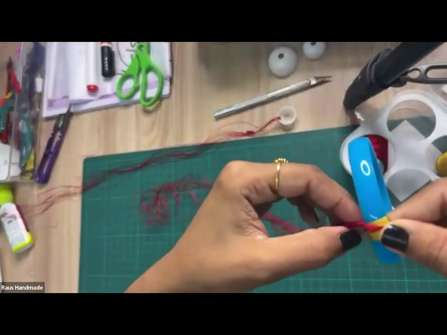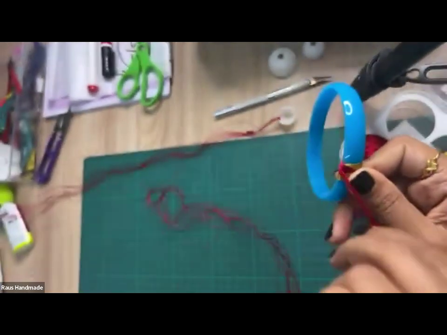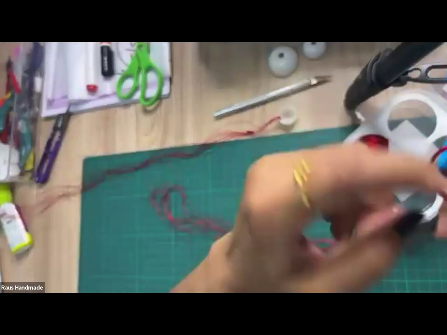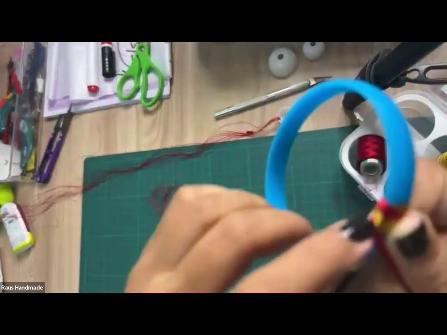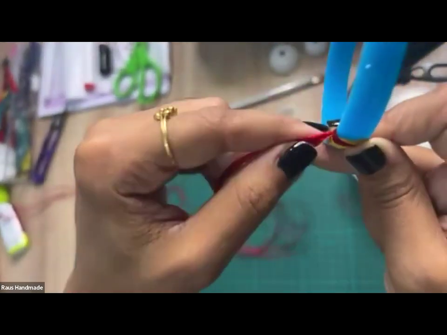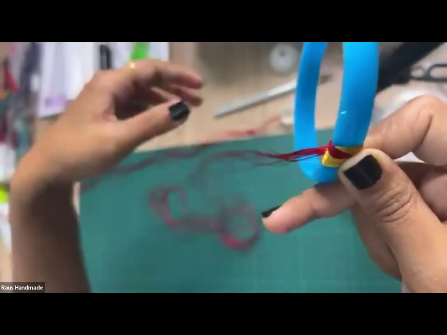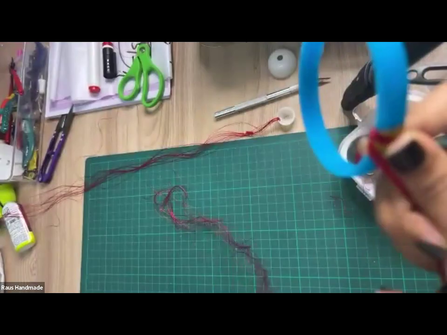Again, take the second color thread. You should cover this yellow part from the side as well. You should not leave it like this. Okay, you should cover the yellow thread using the second thread.